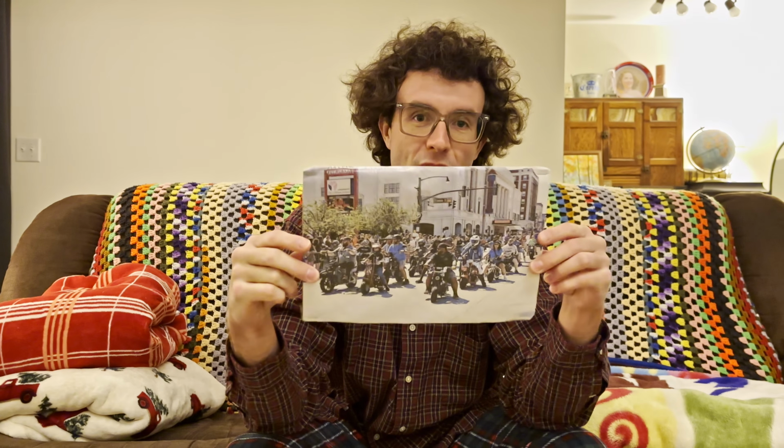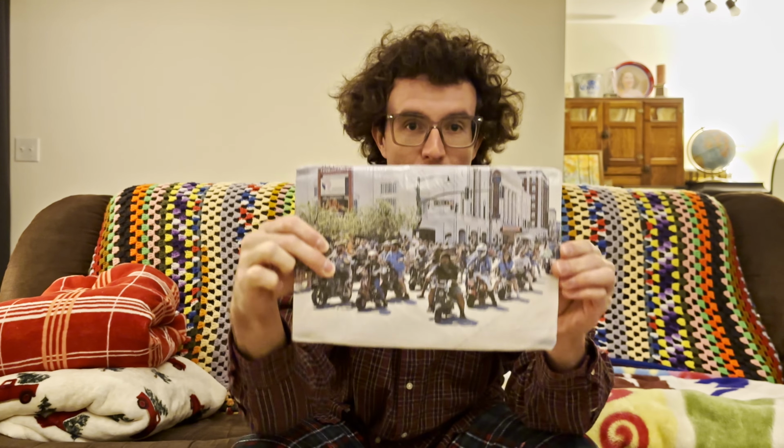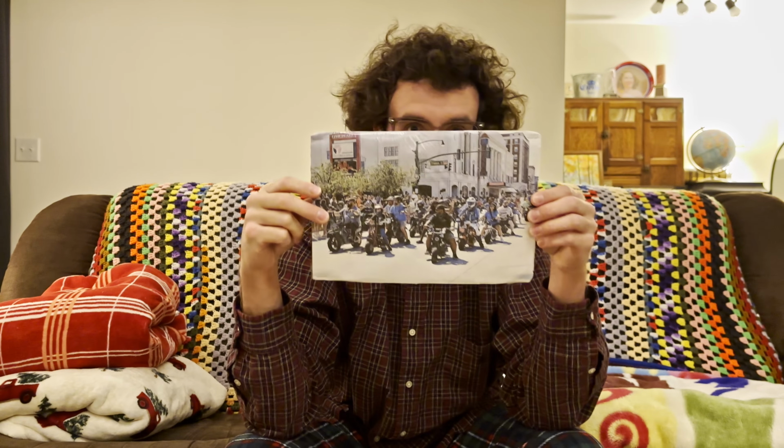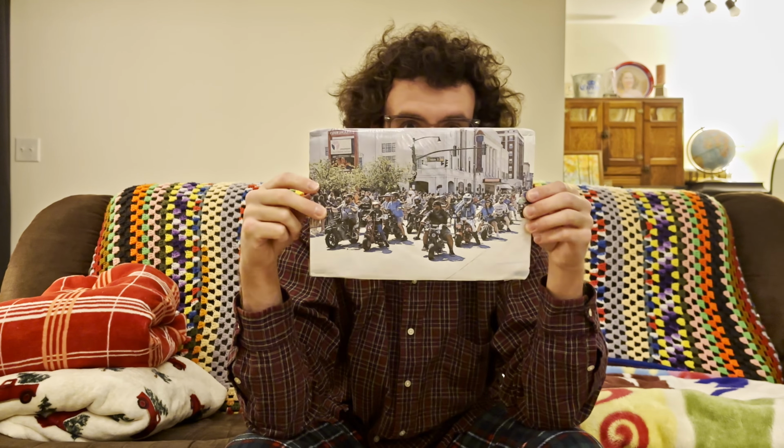I'm going to show you how to make one of these. So this is what I call a cheap picture frame. So what is it made of? Cardboard, saran wrap, and a piece of regular plain paper with a printout on it.